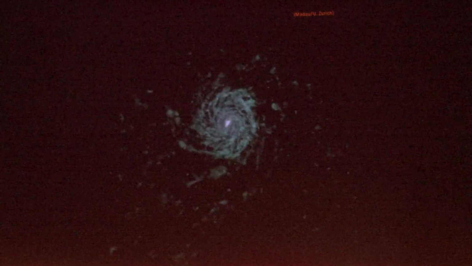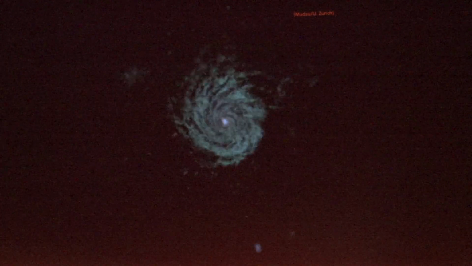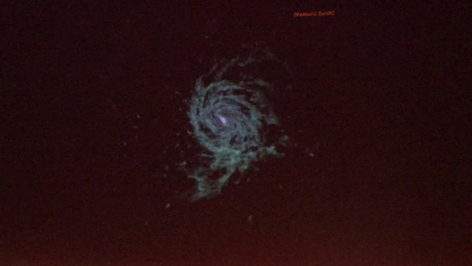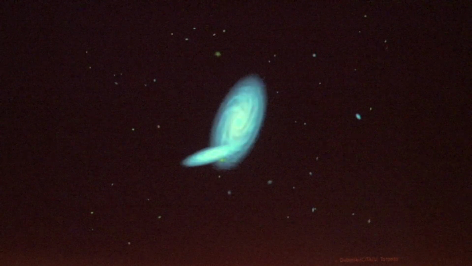So we believe that, in fact, this is how spiral galaxies have been created. Kind of cool. And in fact, we believe that the black holes that are now in the centers of galaxies came from this accretion process.